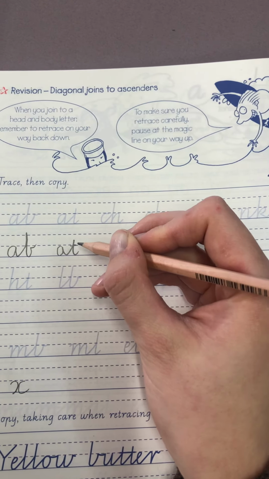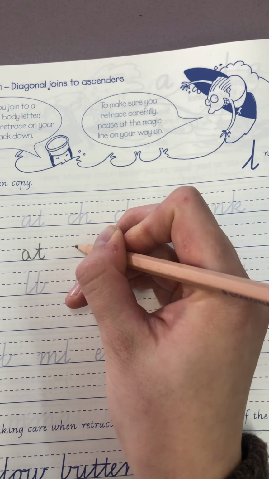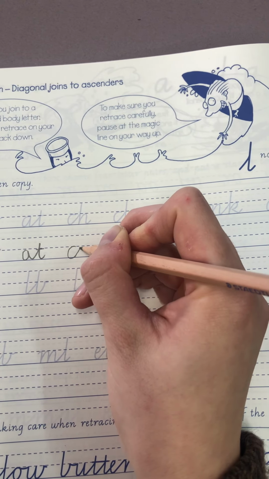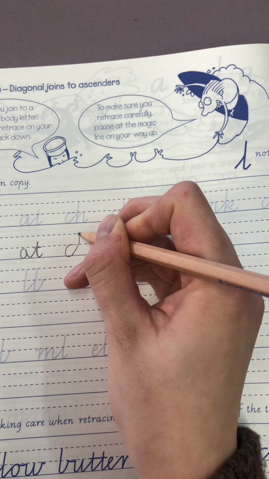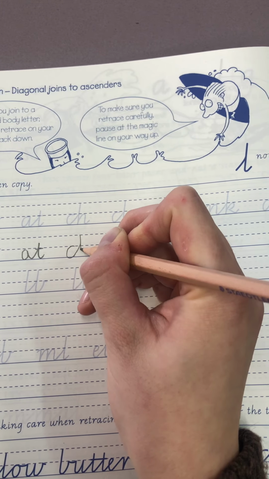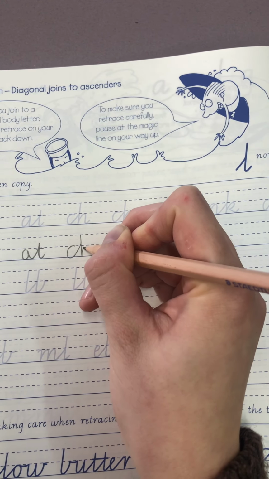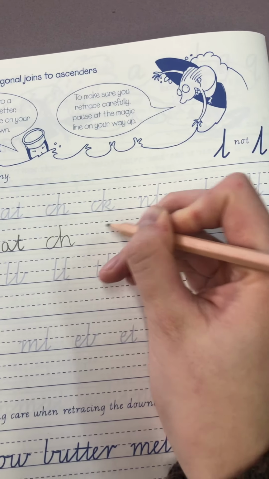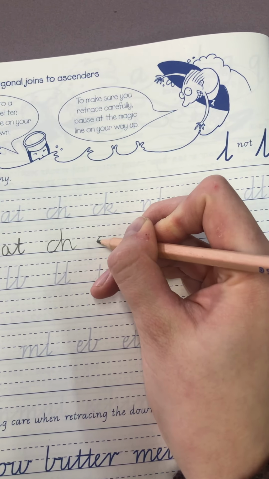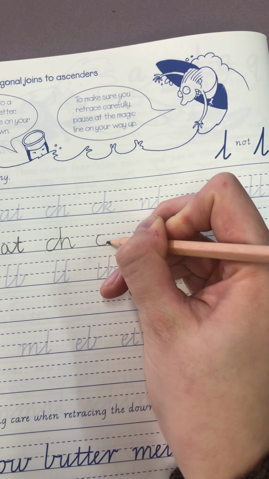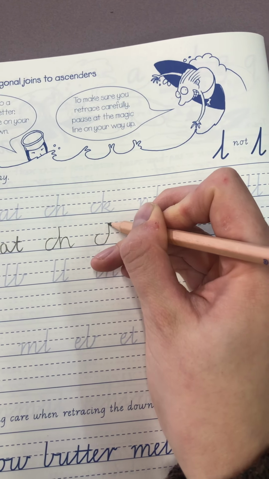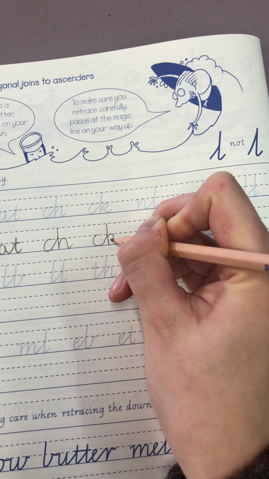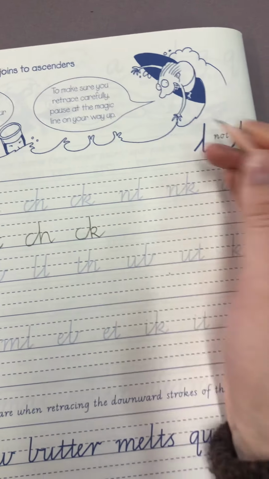Okay, starting with the C and the H now. So I form my C the way I normally would, and I have my little diagonal exit, which links to my H. My H rises above, there's my ascender, bringing it back down, around, and flick. Okay, CK. Form my C like I normally would, have my little diagonal exit, reach the ascender for the K, back down again, around, down, and flick.